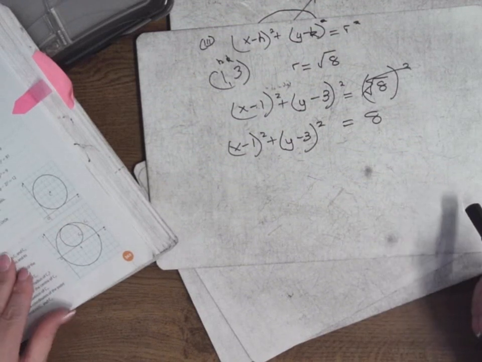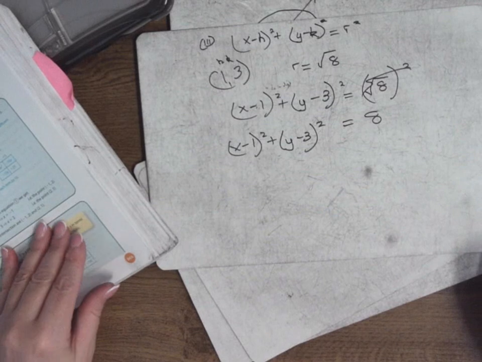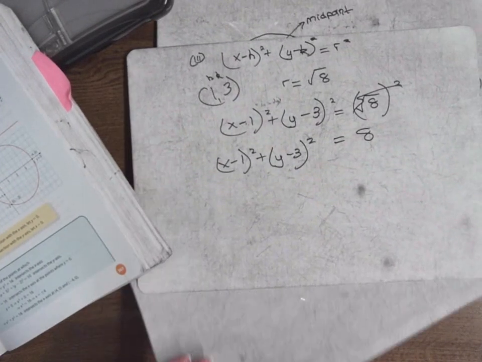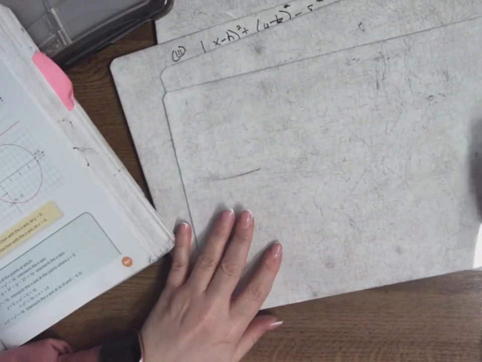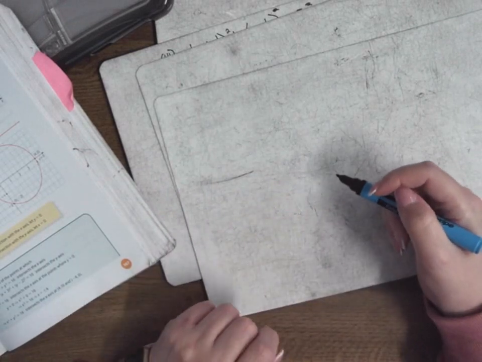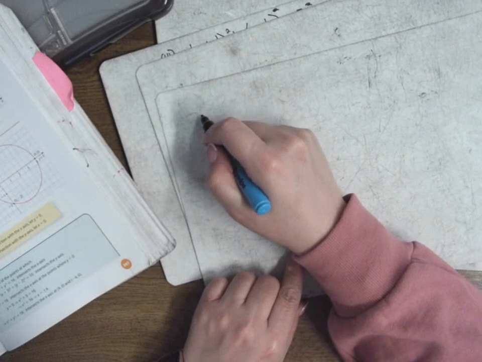On the next page, we were finding the point of intersection of a line and a circle, which again was revision. It's just we didn't have a story. And now, instead of saying solve these simultaneous equations, it now says find the point of intersection of the line and the circle. Right, 1 part 2.